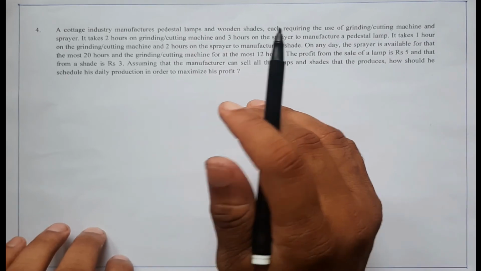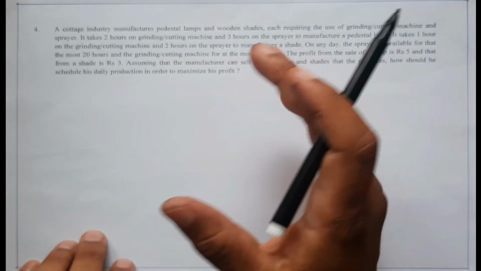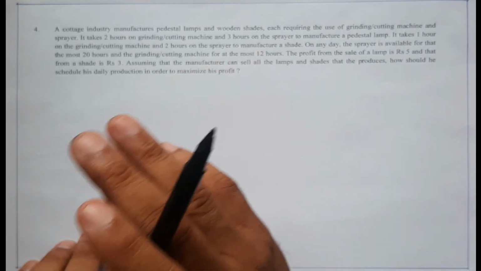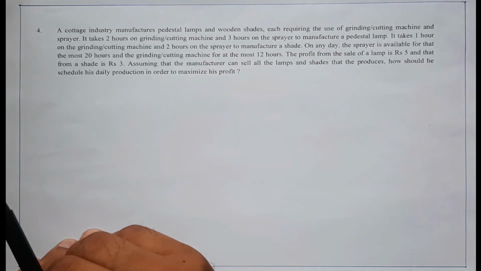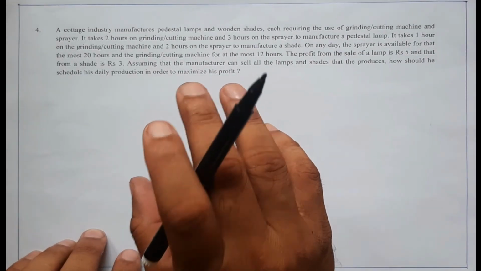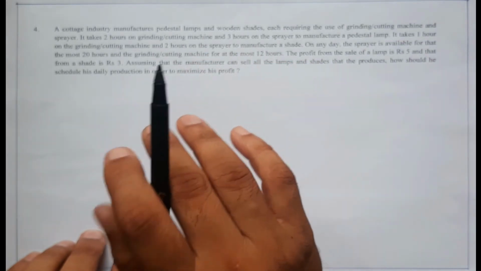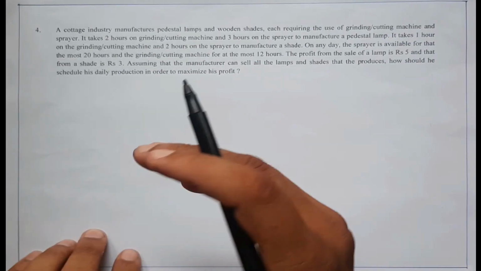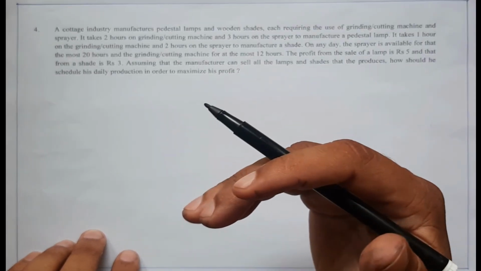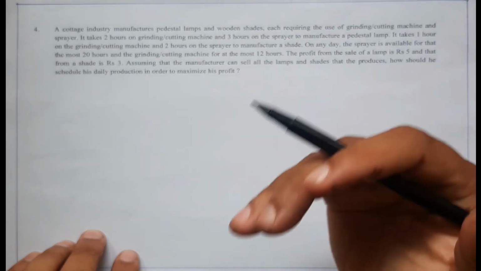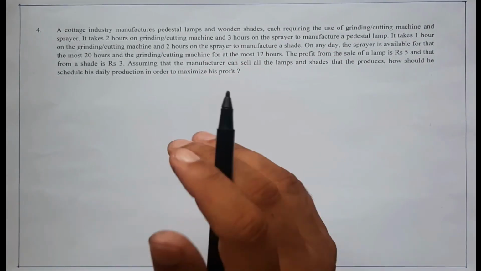Similar to the last types of questions. In our LPP problems, there exist two types of main problems. First is the maximization problem and second is the minimization problem. Majority of minimization problems are in the unbounded region. Nowadays CBSE has cut the syllabus and we avoid the unbounded problems, so mainly we concentrate on maximum profit type questions.